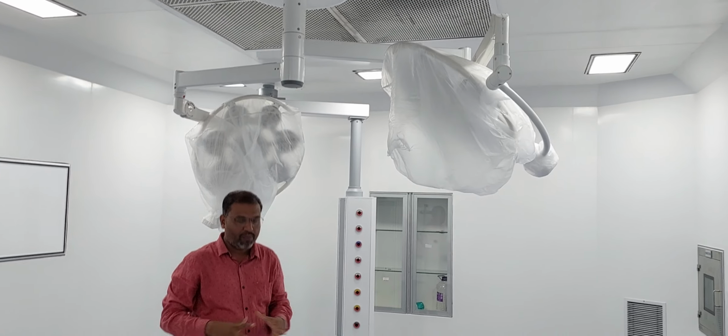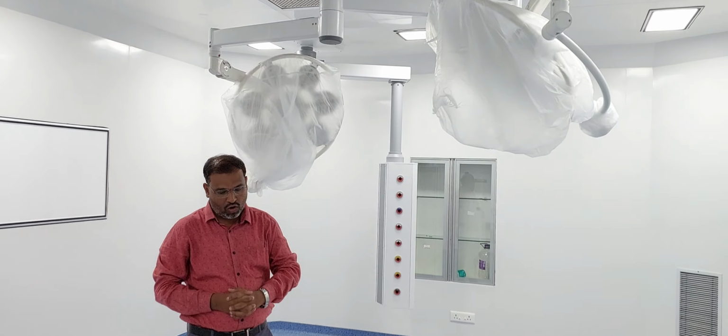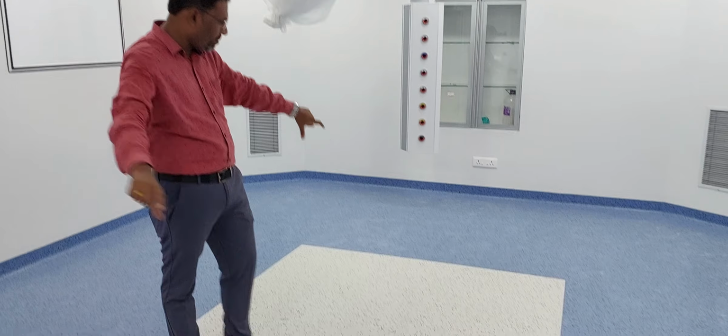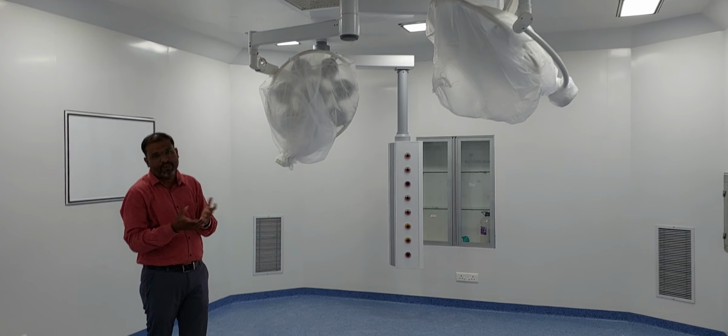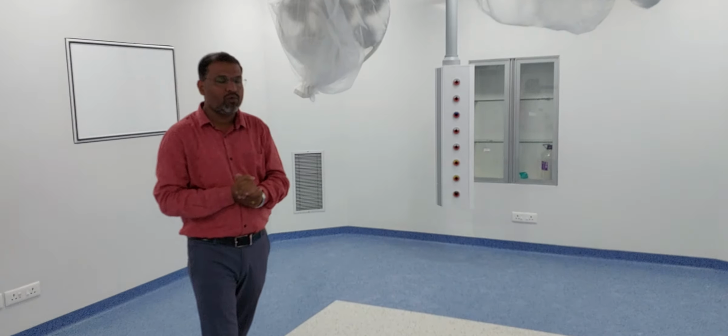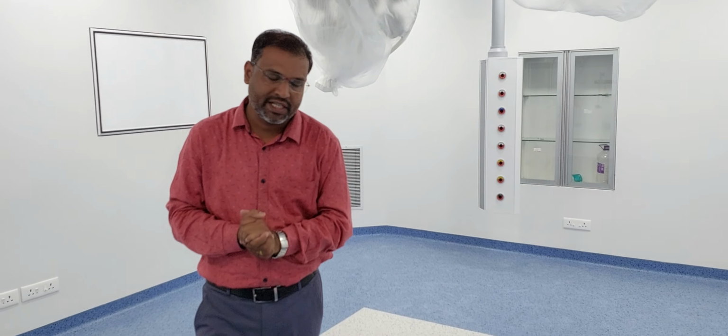For performing operations, there should be an OT table, right? Below the OT light should be the table. Depending upon the surgeries, there are different types of OT lights, like the flood light, warm light, etc.